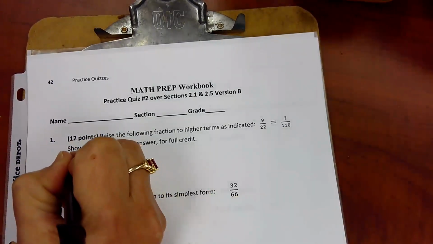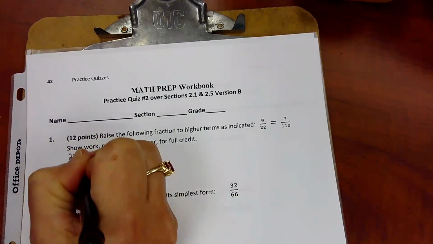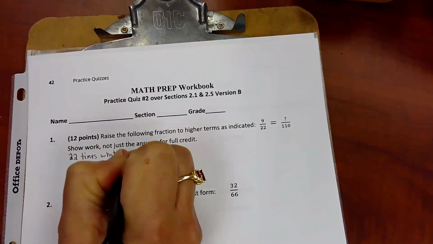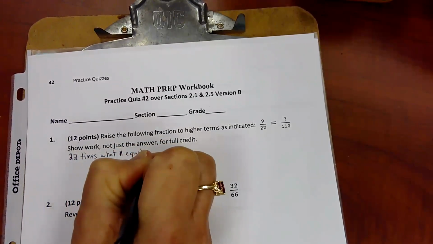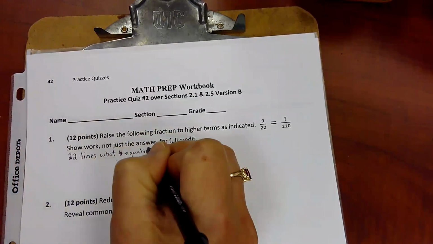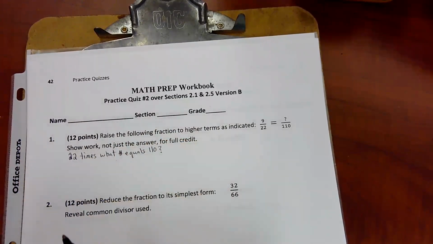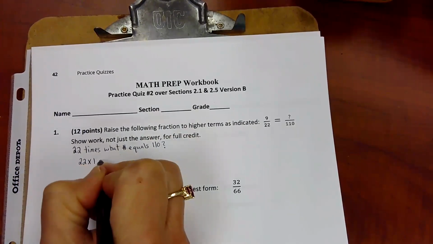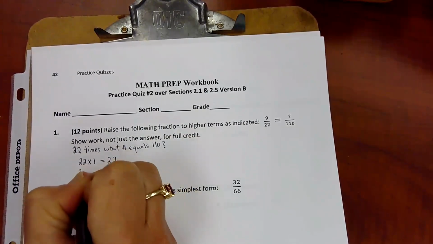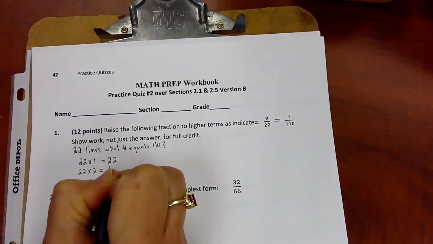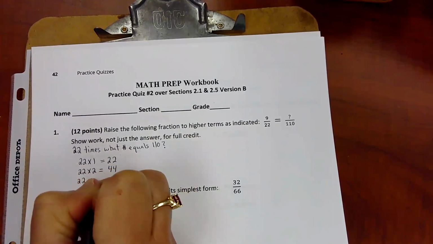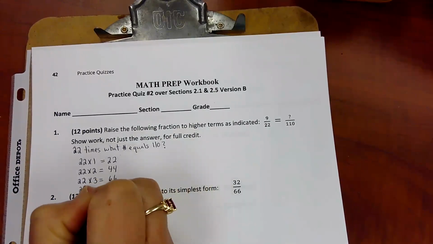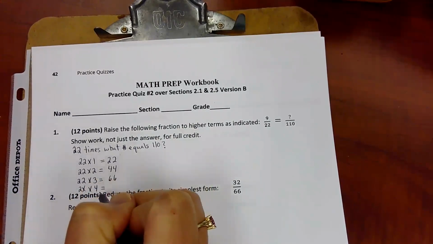So I'm going to write that down here: 22 times what number equals 110? We can start with making some multiples, like a multiplication chart. 22 times 1 is 22. 22 times 2 is 44. 22 times 3, because 3 times 2 is 6, is 66. 22 times 4.